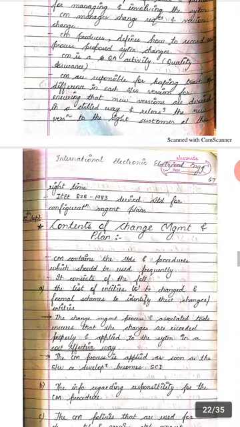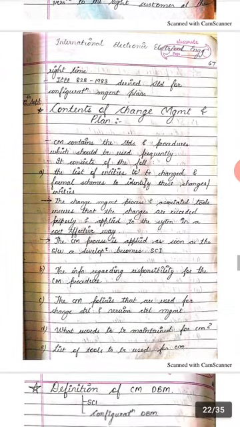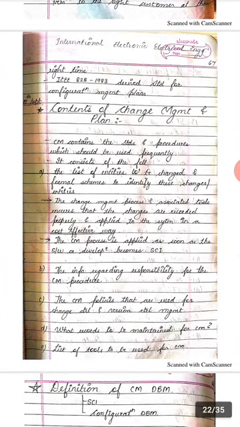So whenever there is a change that has to be incorporated into the software, you have to see the contents of change management and plan. Change management maintains the standards and procedures which should be used frequently.